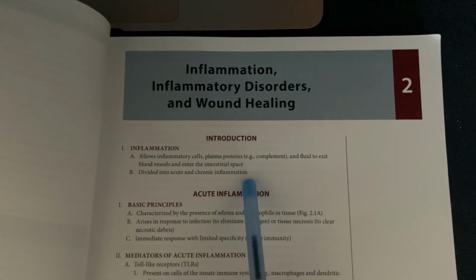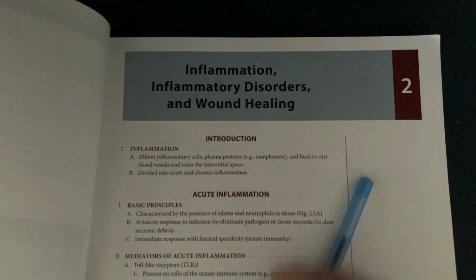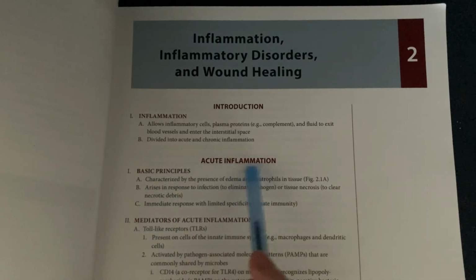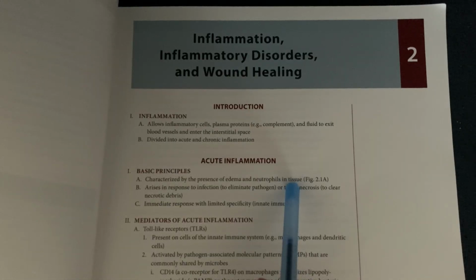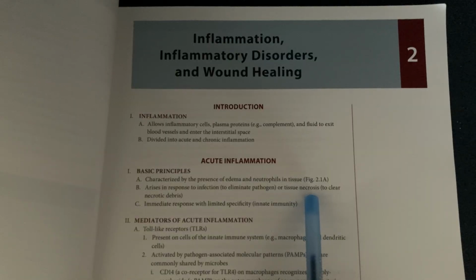So, what is acute inflammation? Well, here are some basic principles of acute inflammation. It is characterized by the presence of edema and neutrophils in the tissue. Okay? And it arises in response to infection, so that is to eliminate the pathogen, or tissue necrosis to clear the necrotic debris.